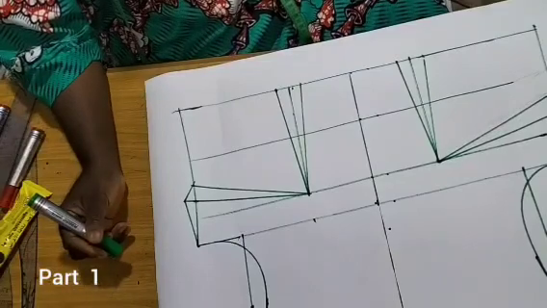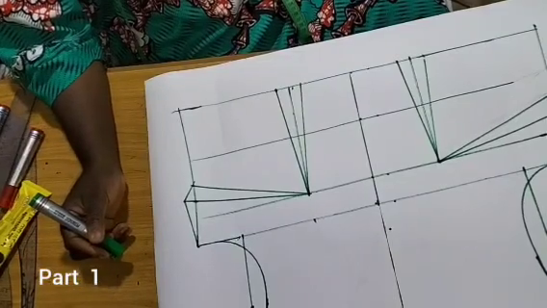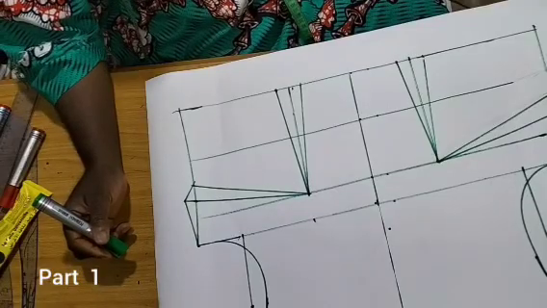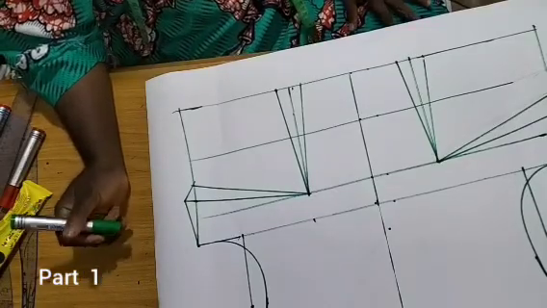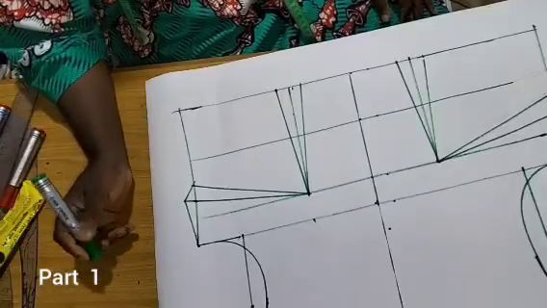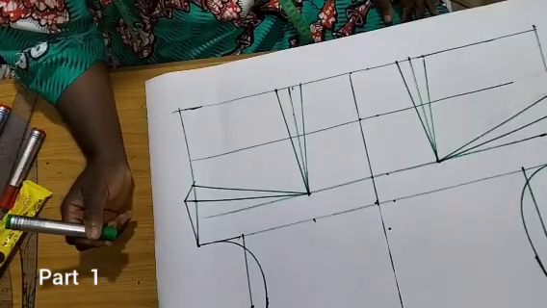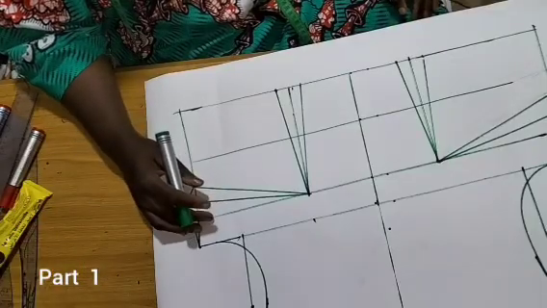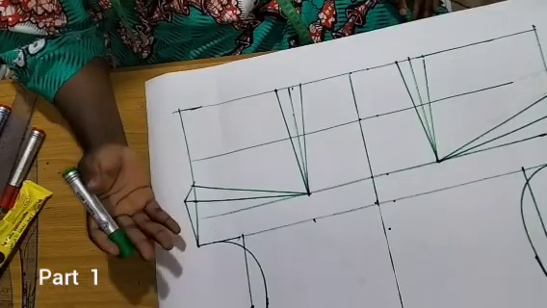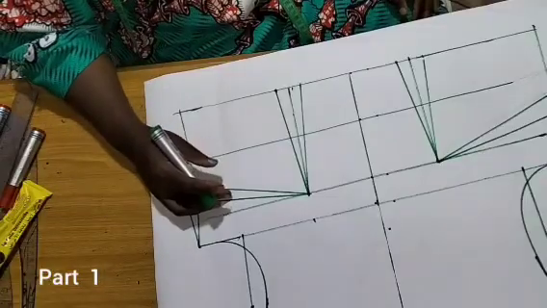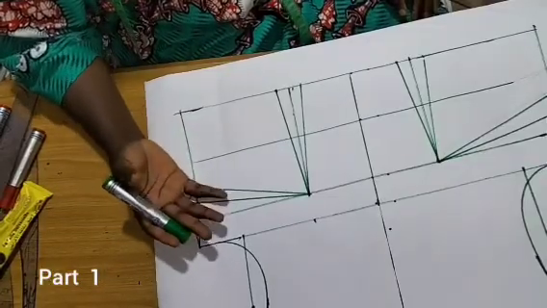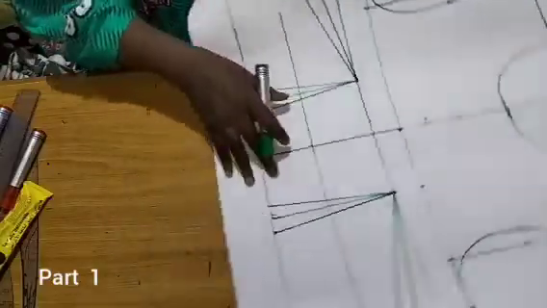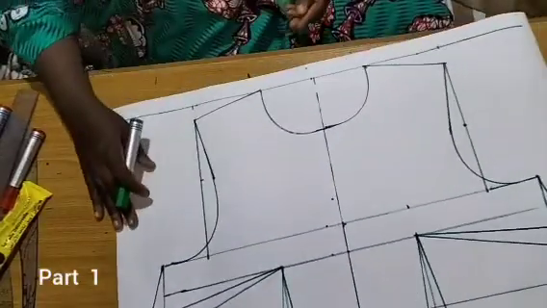Want to start up the making of this gown, and we'll be having a full drafting of this particular slash and spread gown. So for the upper piece, we are going to make 2 patterns, and we are also going to trace out the pieces.